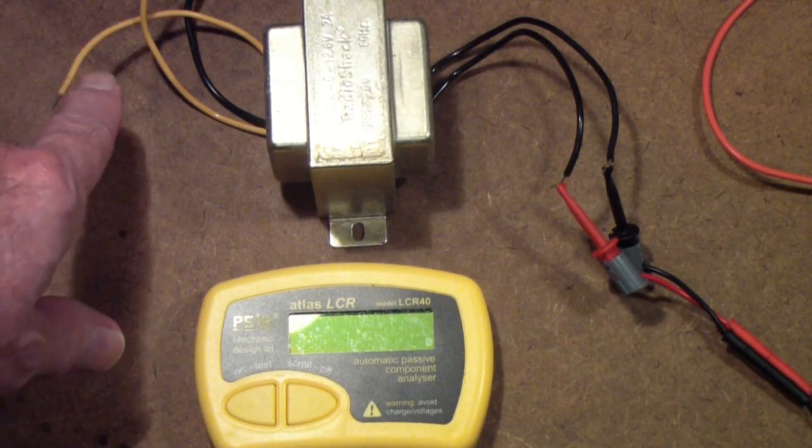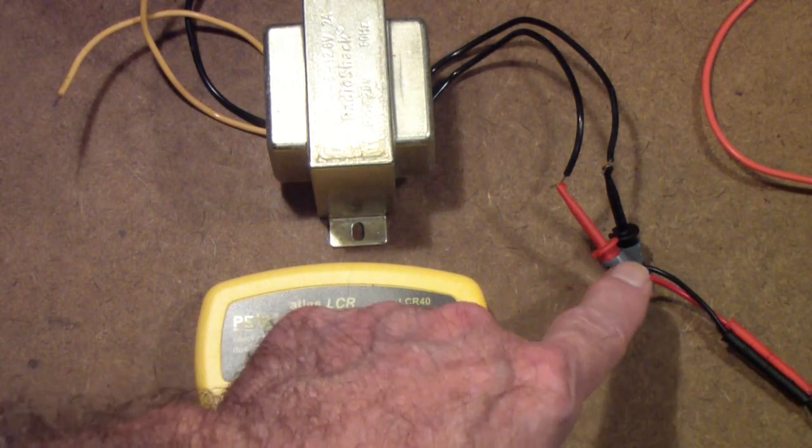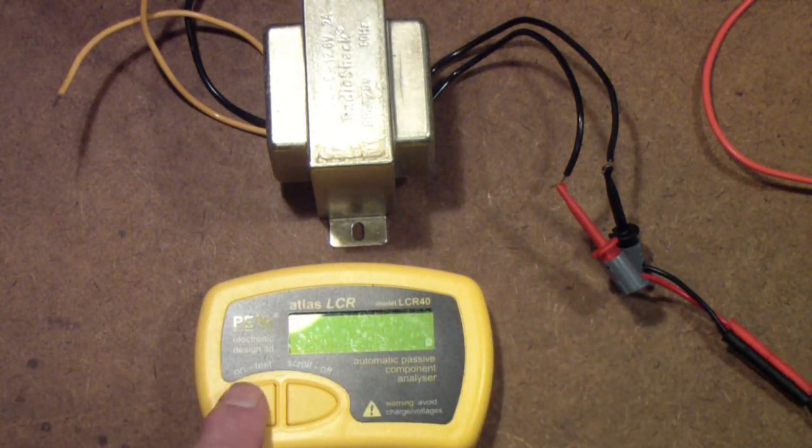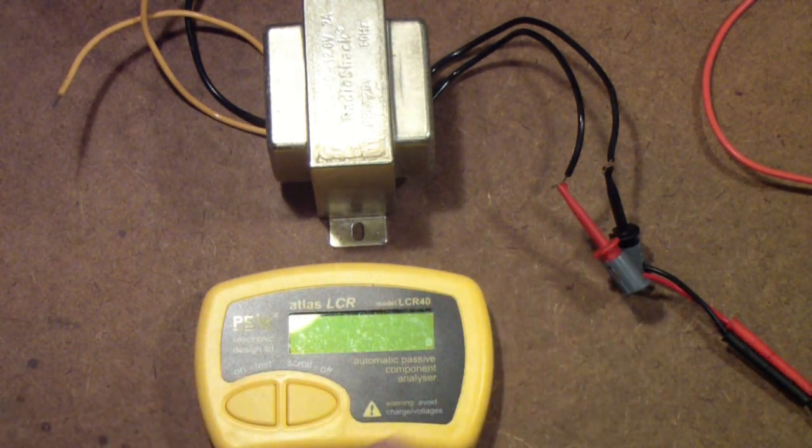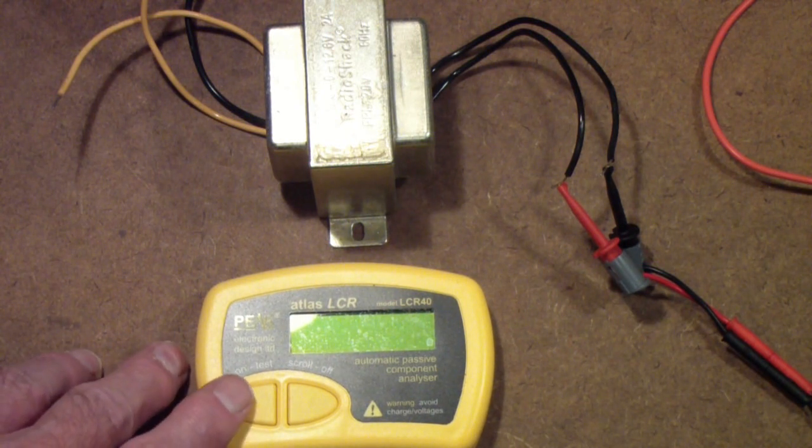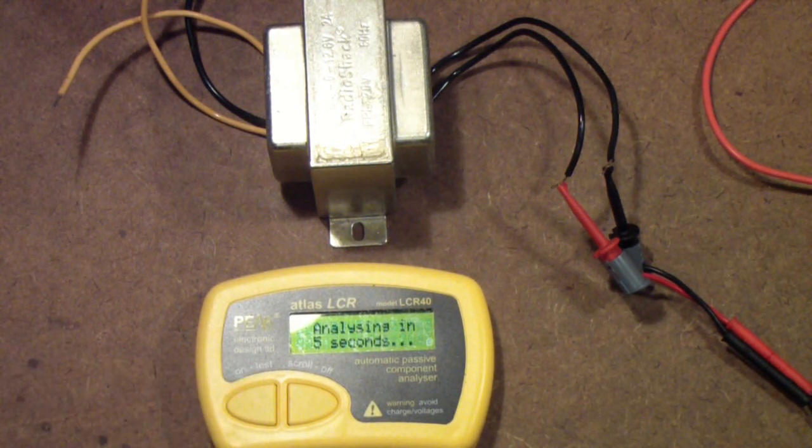So now, leaving the primary open, I have connected the inductance meter of the LCR meter to the secondary, and we'll analyze that. And we get 516 millihenries, 516.6.